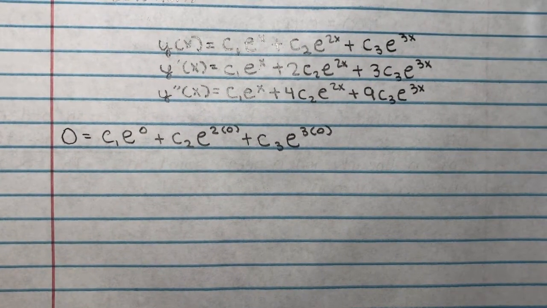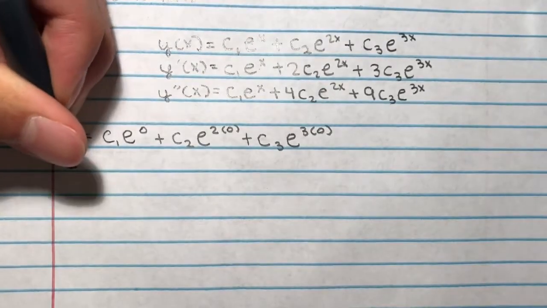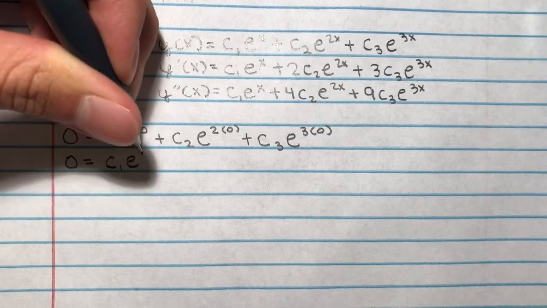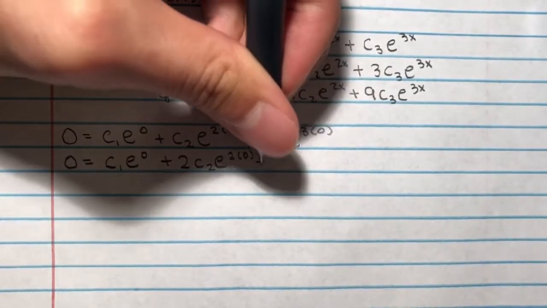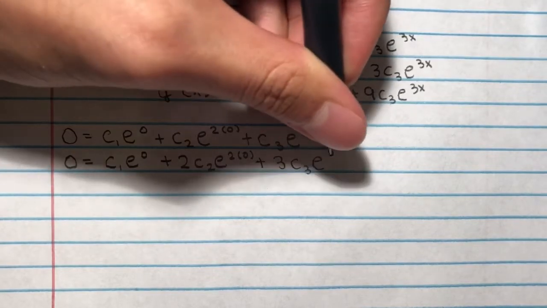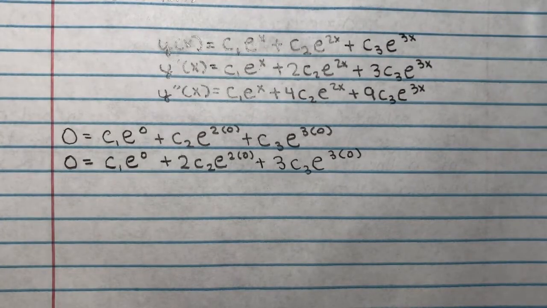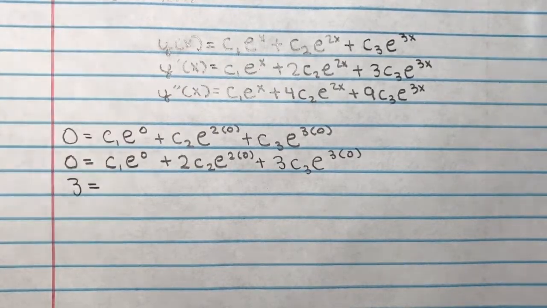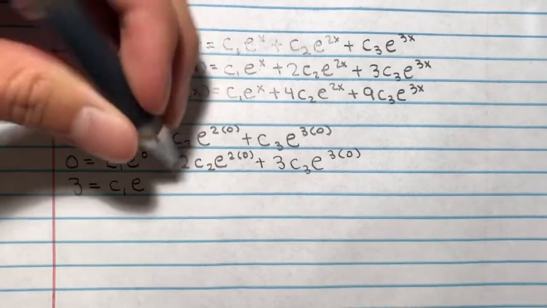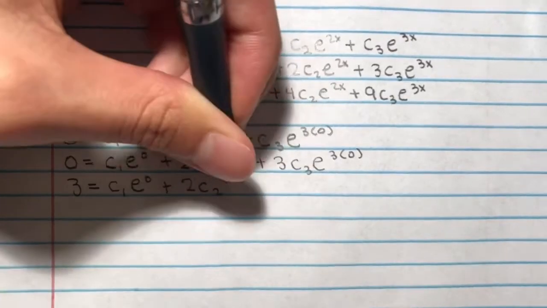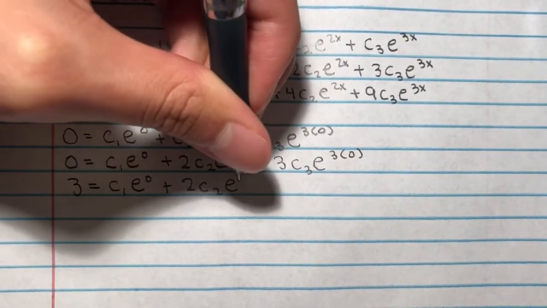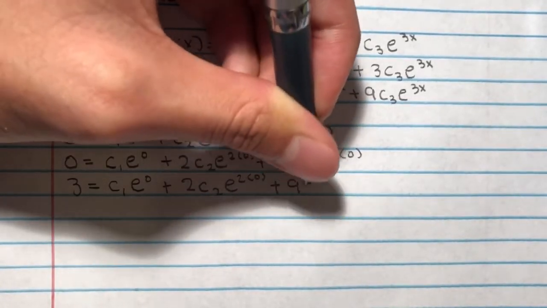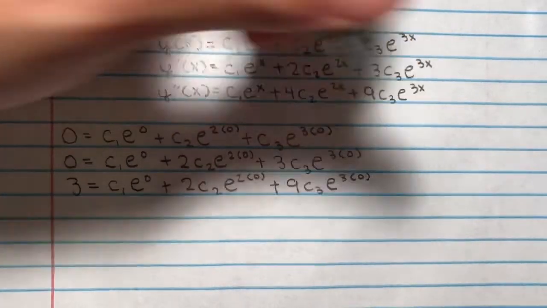For y prime of 0 equals 0, so 0 equals c sub 1 e to the 0 plus 2 c sub 2 e to the 2 times 0 plus 3 c sub 3 e to the 3 times 0. Alright, for our last condition, for y double prime of 0 equals 3, so 3 equals c sub 1 e to the 0 plus 4 c sub 2 e to the 2 times 0 plus 9 c sub 3 e to the 3 times 0.